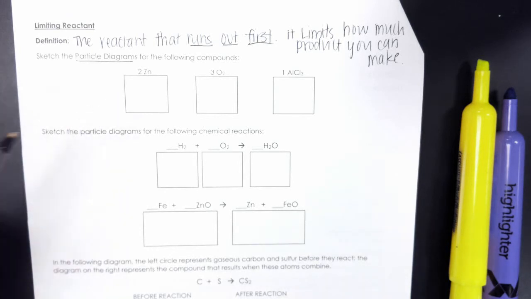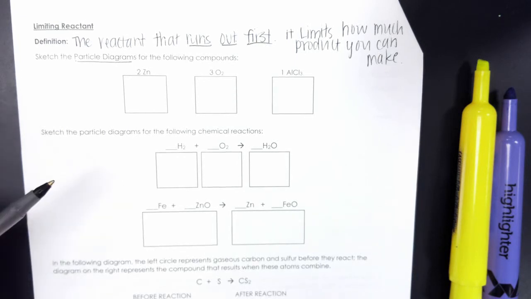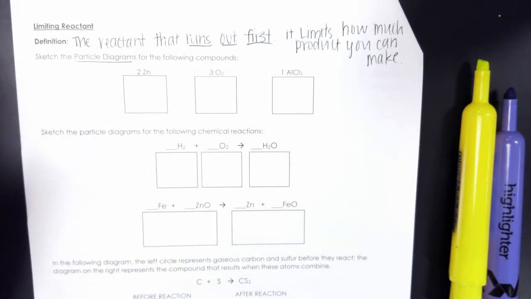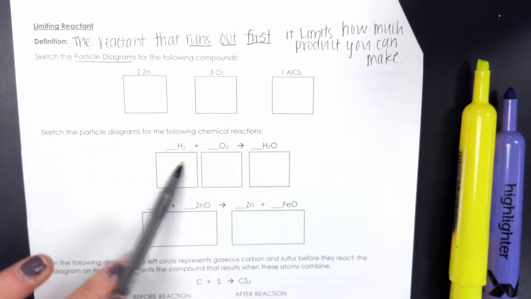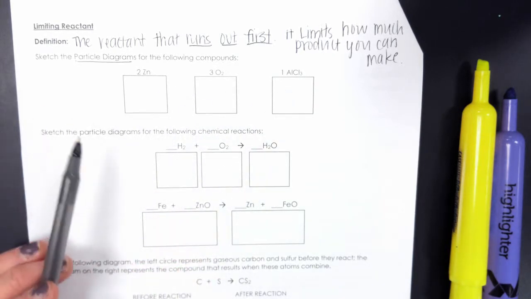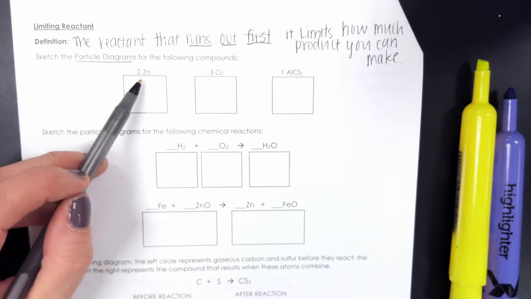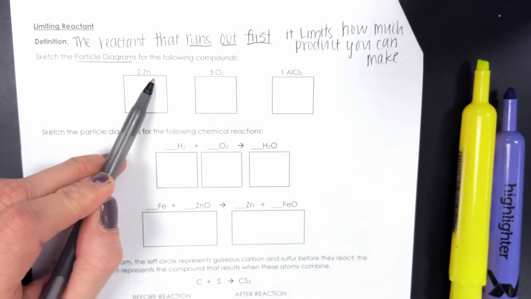Okay, so we haven't done particle diagrams in a really long time, since Unit 2. That is honestly probably what you're struggling with more than anything if you're struggling with limiting reactant. So let's get some practice in just drawing some particle diagrams before we even address which of those reactants would be your limiting reactant. So let's draw 2 moles of zinc.